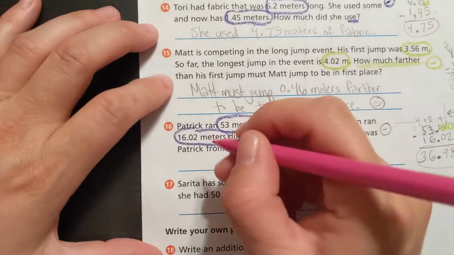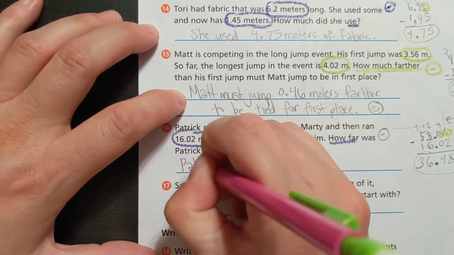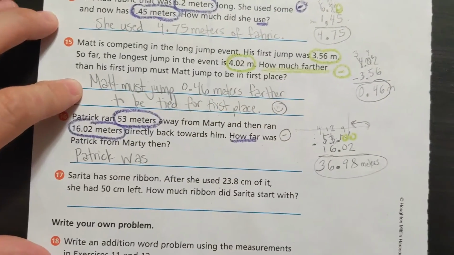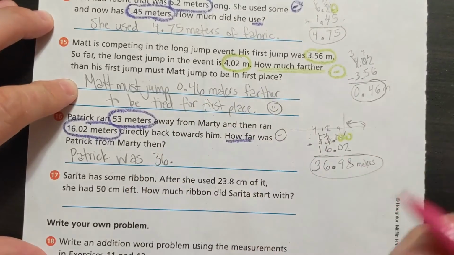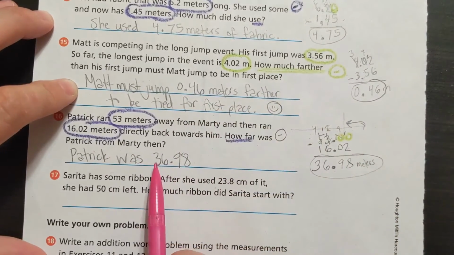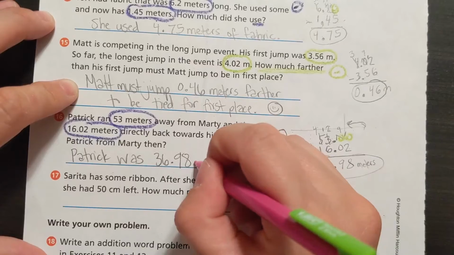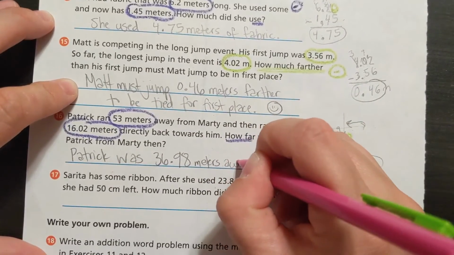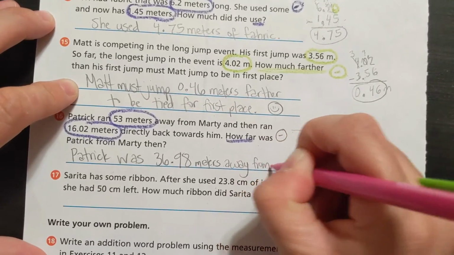So how far is Patrick from Marty then? Patrick was 36.98 or 36 and 98 hundredths meters away from Marty.